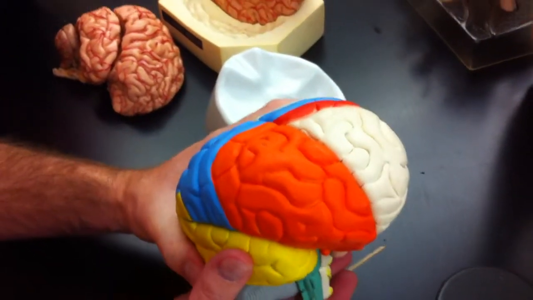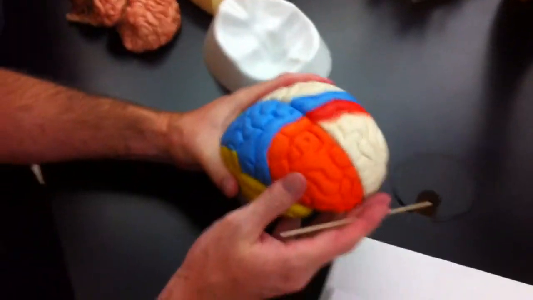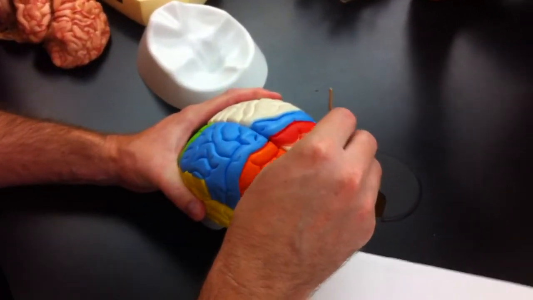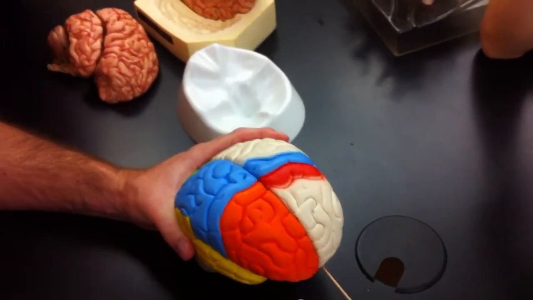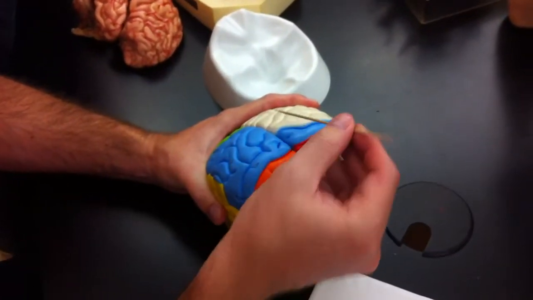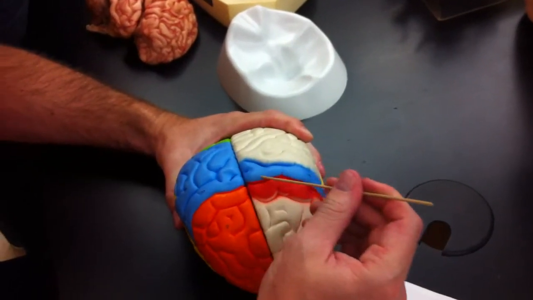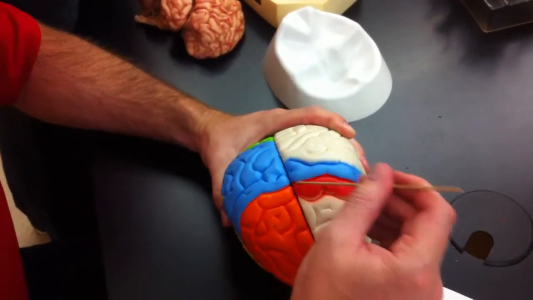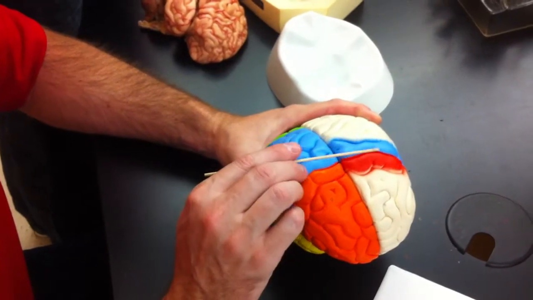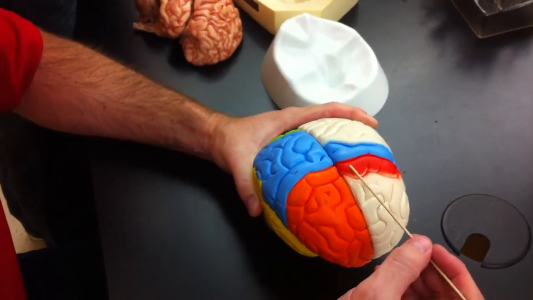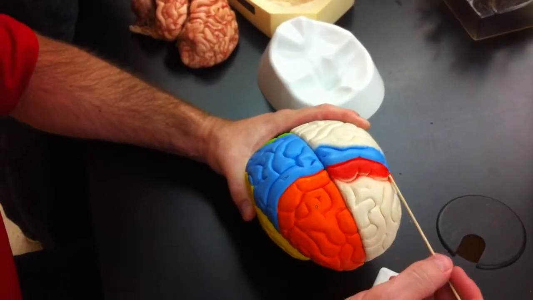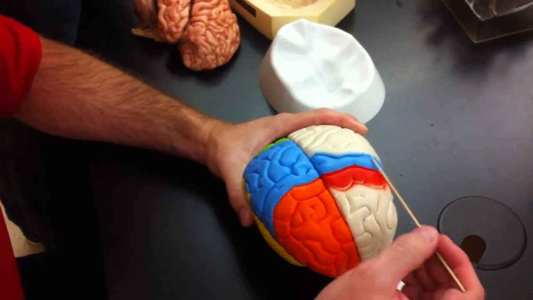If we turn it this way, okay, we'll look at the structures across the brain here. So this is the longitudinal fissure of the brain, this way, dividing the two hemispheres. Here we have the central sulcus. If you look at the central sulcus, it divides the gyri, these brain tissue ridges. So this would be the precentral gyrus, and this would be the postcentral gyrus.